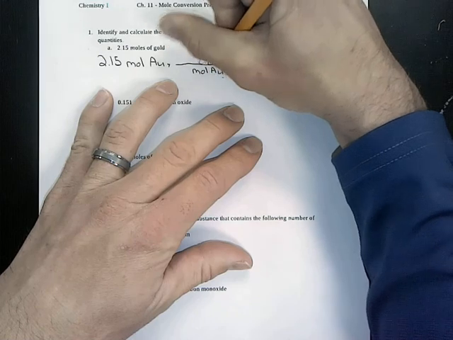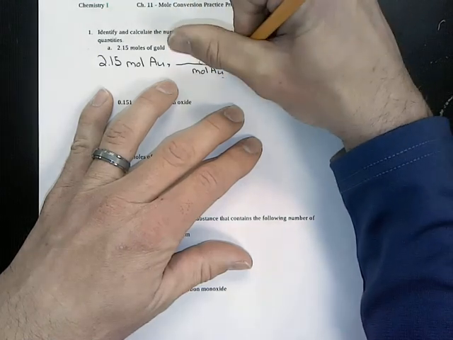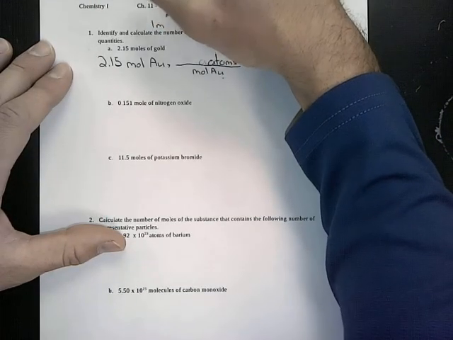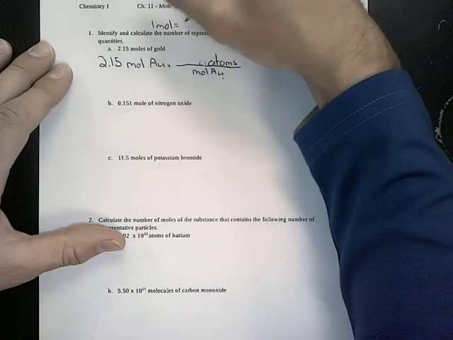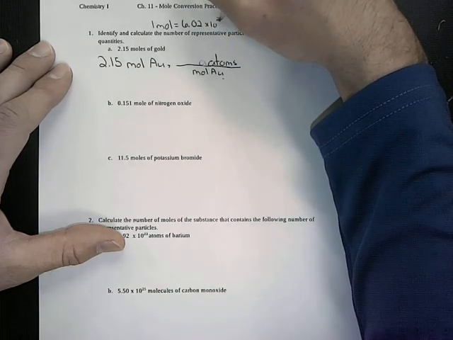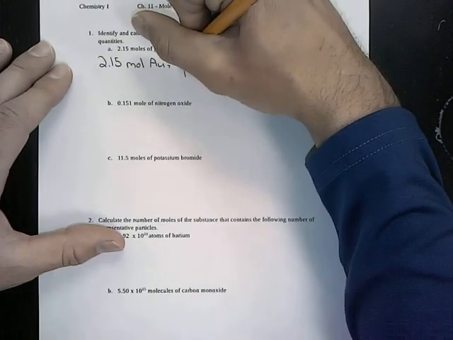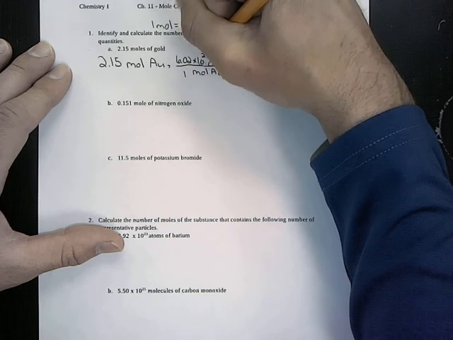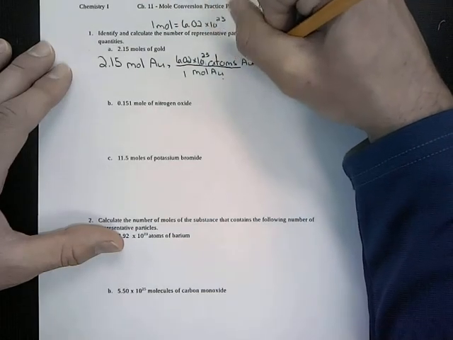Going to give a little bit more space here. We put atoms. And then remember, one mole is equal to 6.02 times 10 to the 23rd particles. Okay? So 1 mole is equal to 6.02 times 10 to the 23rd atoms of gold.